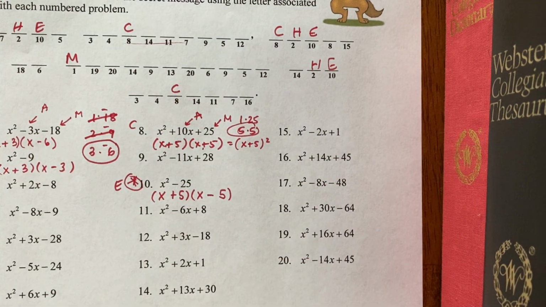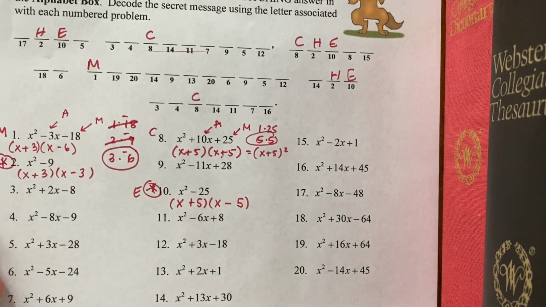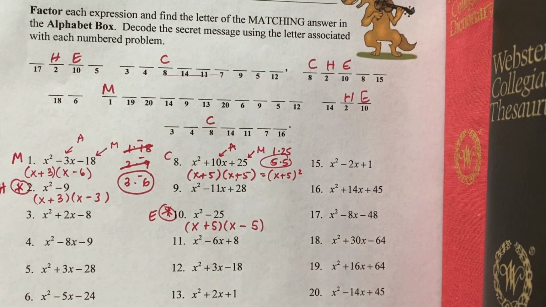All right, sound good? So again, do as many of these as you either want to or feel that you need to, just to kind of recall how to do them. All right, that is it for today. Short lesson. Have a good one.